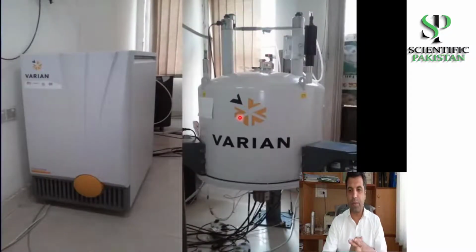And this is a picture of the modern instrument that we have here in the Institute of Chemical Sciences, University of Peshawar. You see this cylindrical type of structure. This is actually the magnet, and right in the center you have the input system. So your NMR tube along with your sample goes inside.